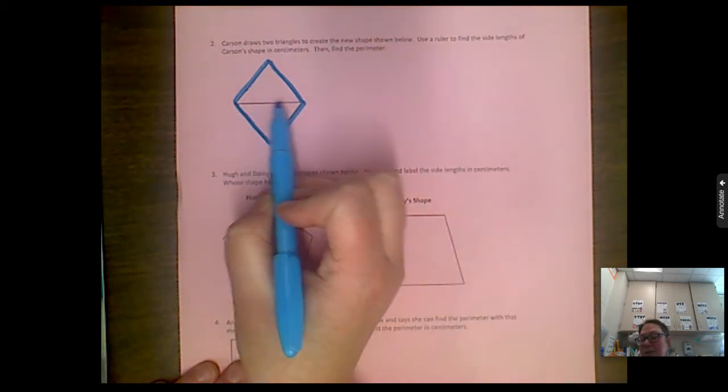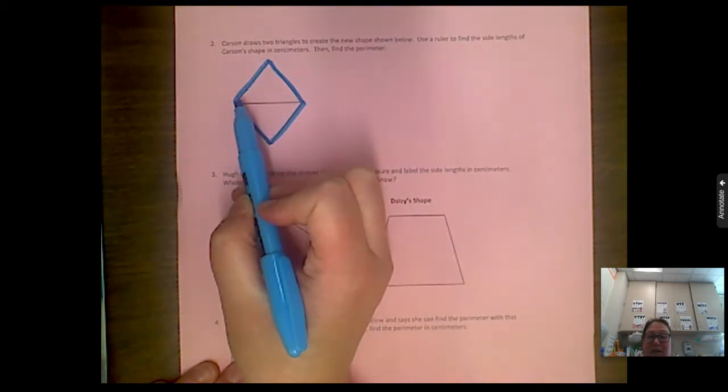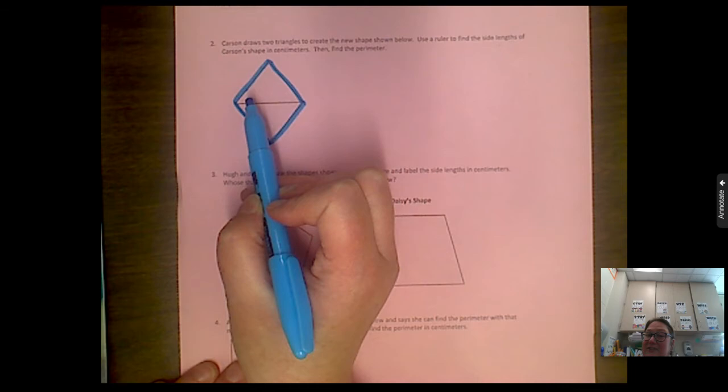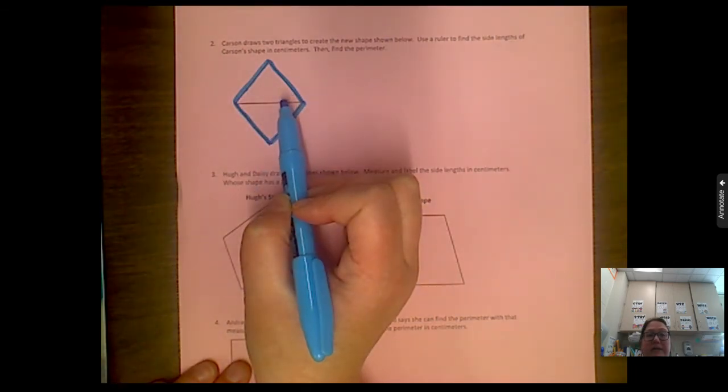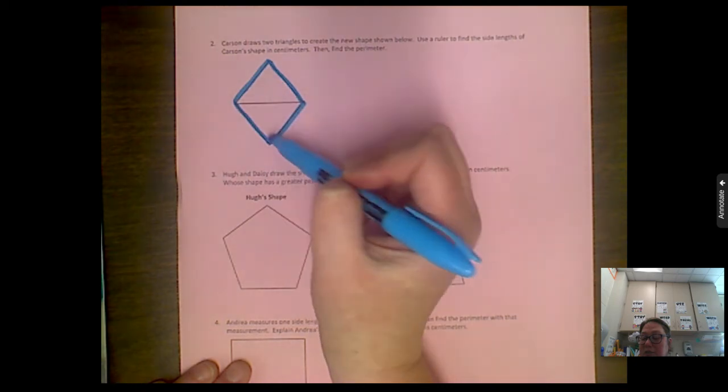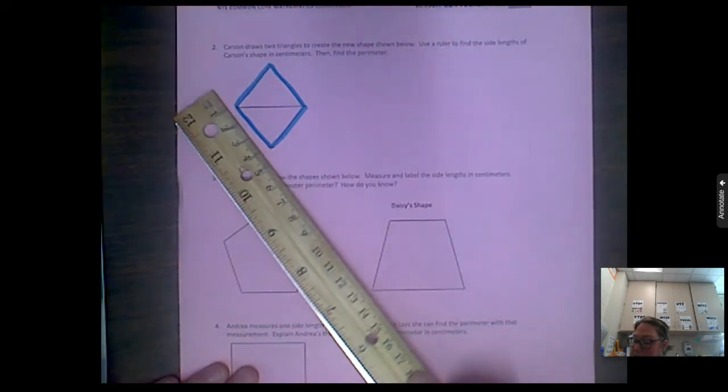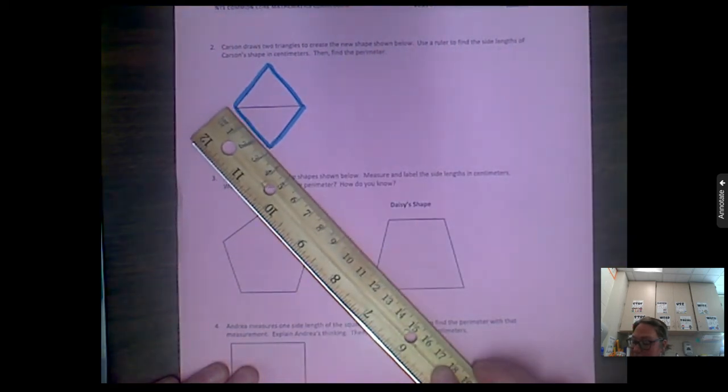Do I need to know the length of this line in the middle? I don't. A lot of times we get confused by that. I don't need to know that line in the middle because perimeter is just the distance around the outside of the shape. Okay, so let's find the perimeter of Carson's shape.